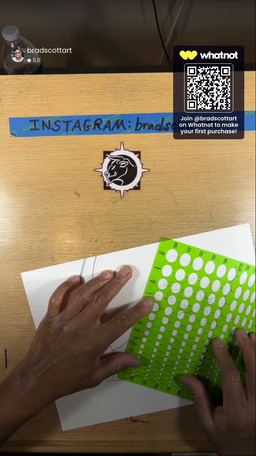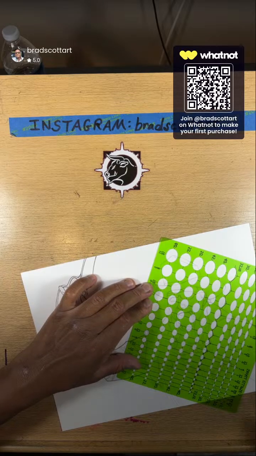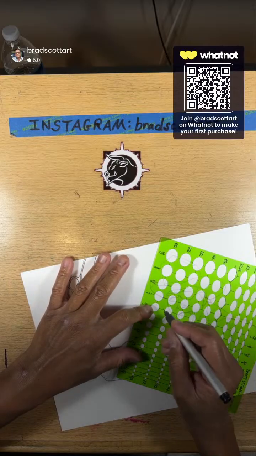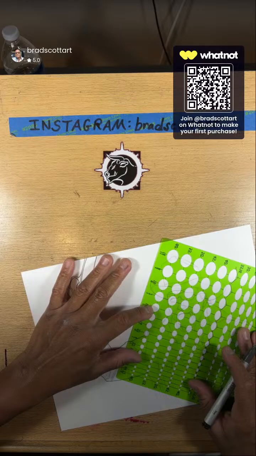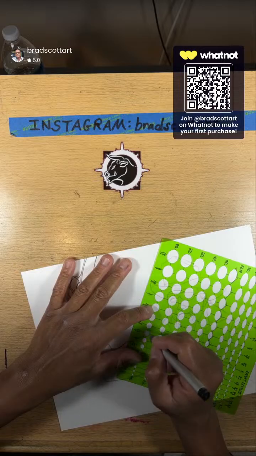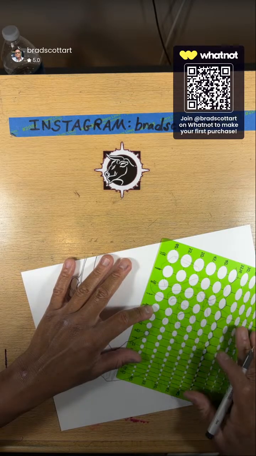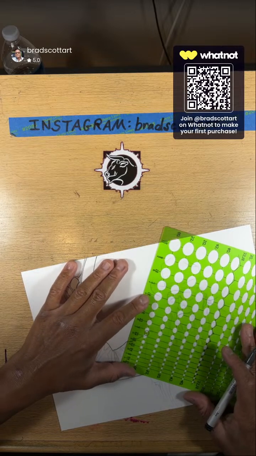Okay. Because that is a true shape, it's probably best if I use the template rather than try to freehand that one, because otherwise it will look funky.